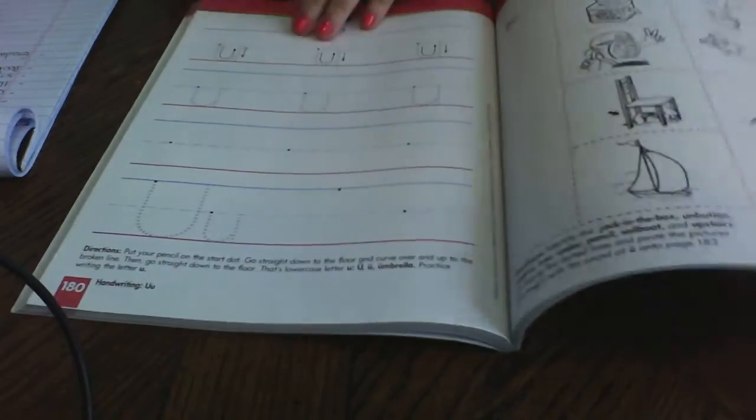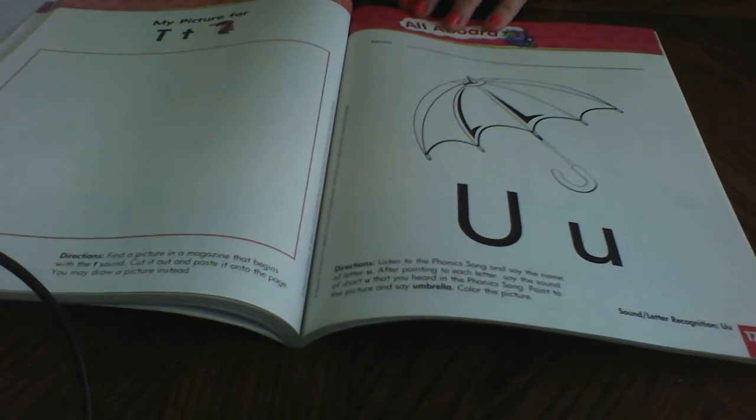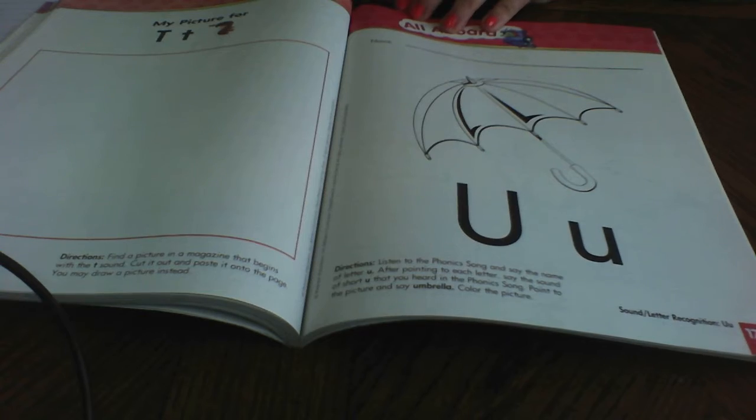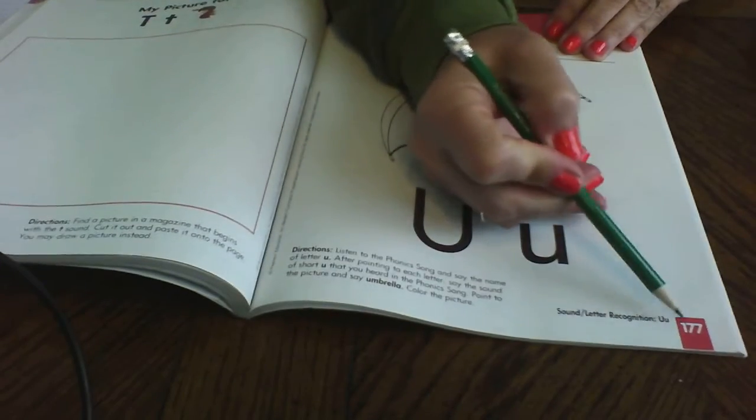Look, I flipped right to it, kindergarten. Look at this. Here we go. U is for umbrella. Kindergarten, Mrs. Castellano did not color her umbrella. And umbrellas can be any color you want, okay? So make sure you color. We're going to page 177 for U, okay?